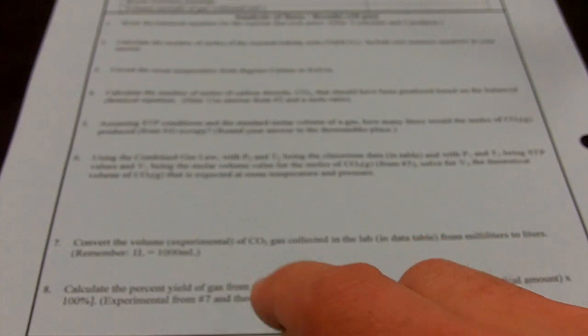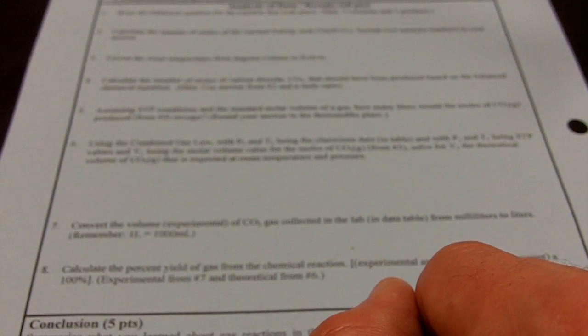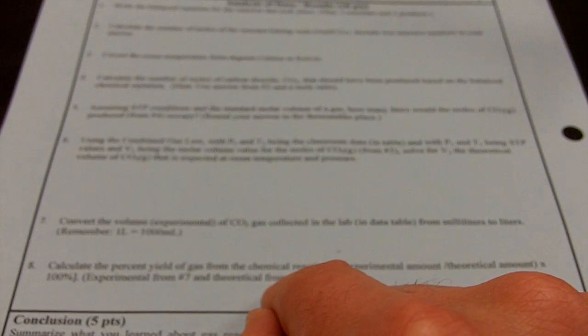Remember, cancel out milliliters. And then finally in number 8, that percent yield, you're going to take your value in liters divided by the answer from number 6 in liters as well, and then take that division, multiply by 100, and you get your percent. So at this time it's been 5 minutes.